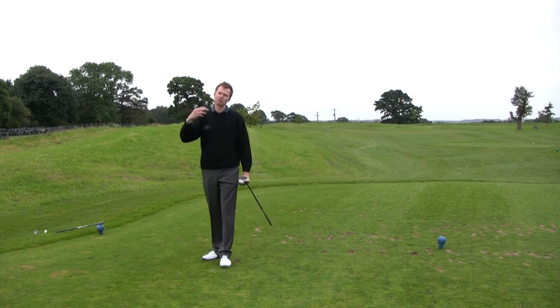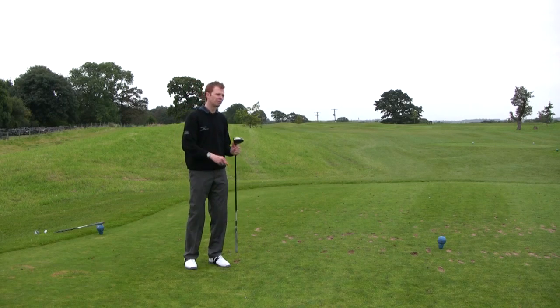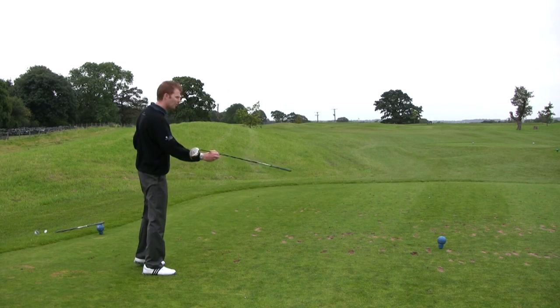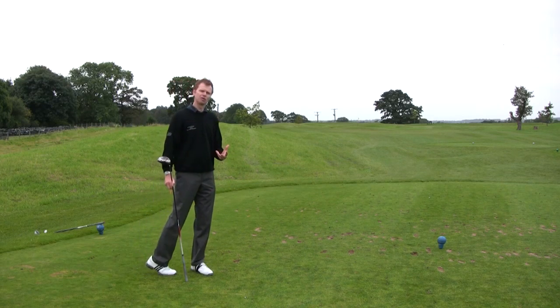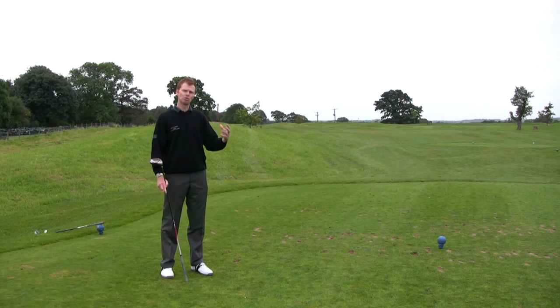I'm sure you can picture a hole like that in your mind on your local course, or a course that you're used to playing, or even your golf club, where the left hand side is something we want to avoid. And where we stand on the teeing ground can make a difference to the type of shot we hit, but also our perception and what we're looking towards.